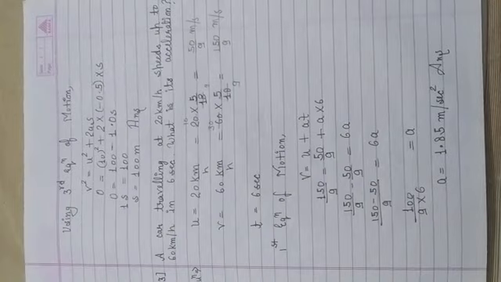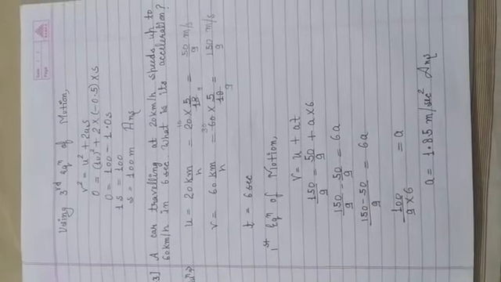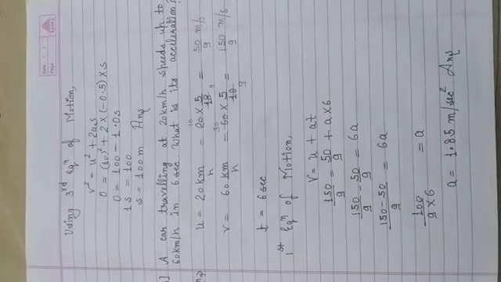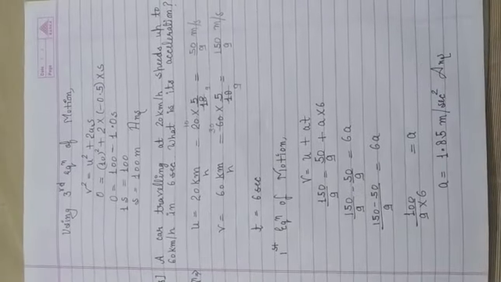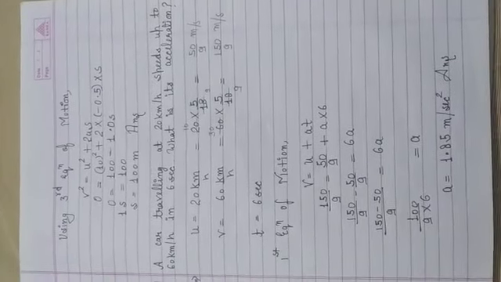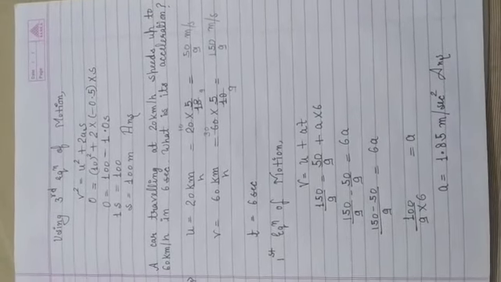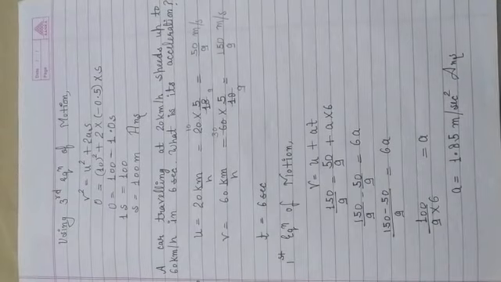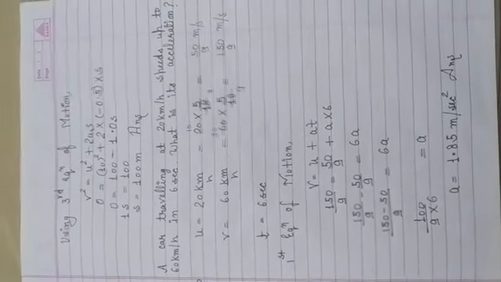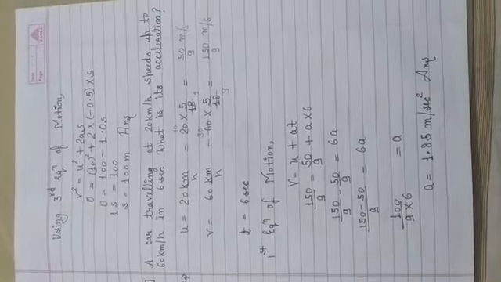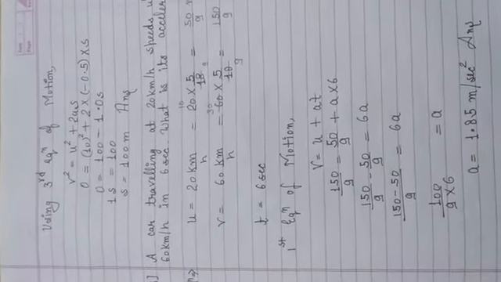So from now we will use the direct value 5 upon 18, not 1000 upon 3600. When you solve it, it comes out to be 50 upon 9 meter per second. You can divide it also, but keeping it in the P upon Q form, 50 upon 9, makes our calculation easier. इससे हमारी calculation easy हो जाएगी.